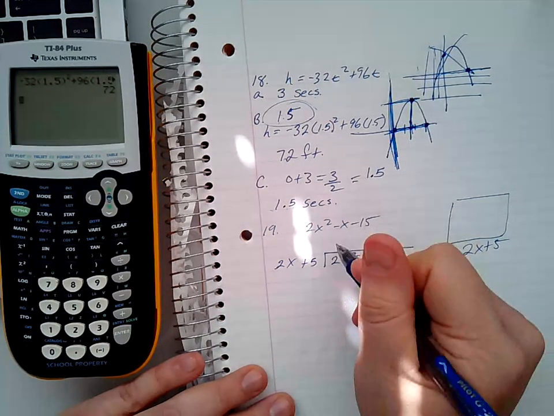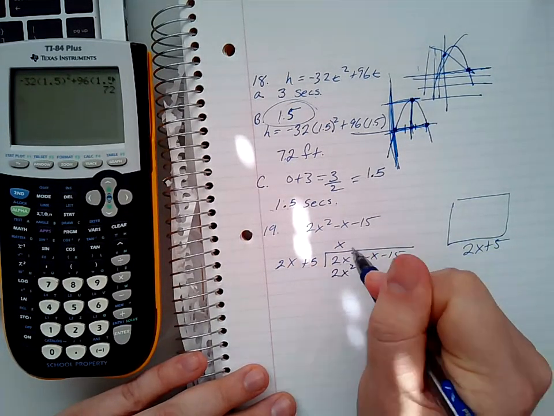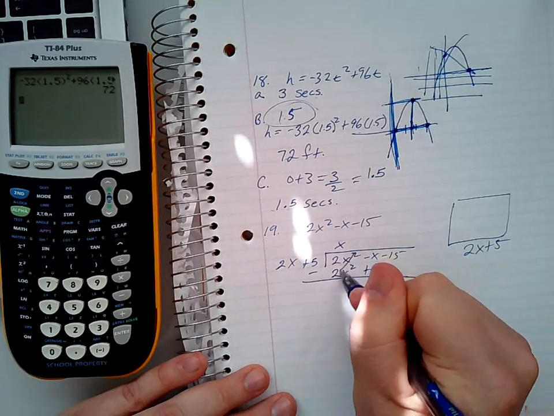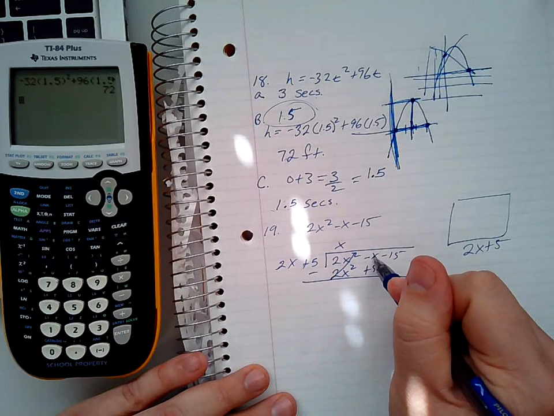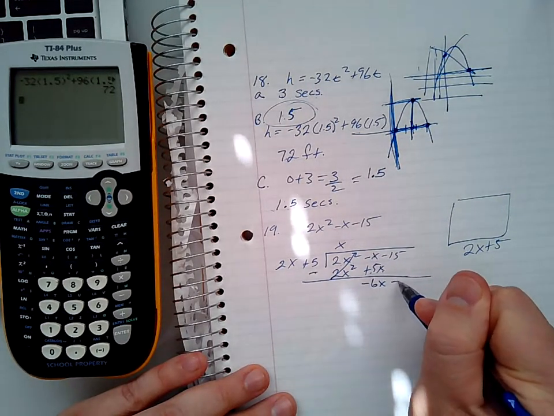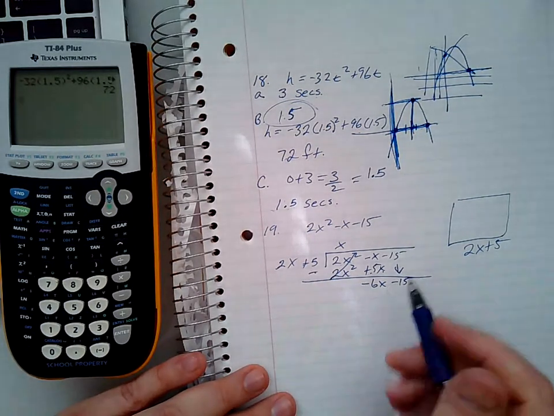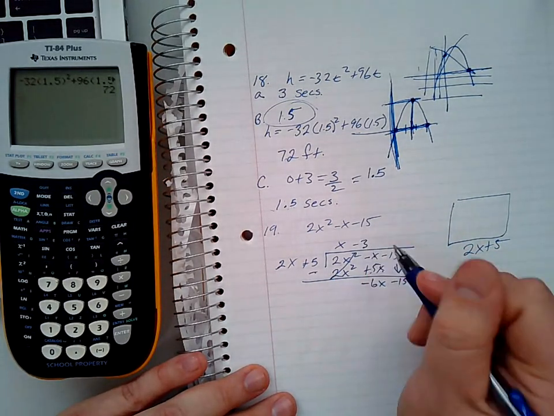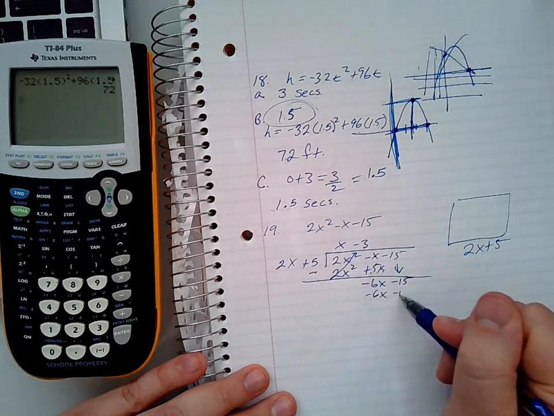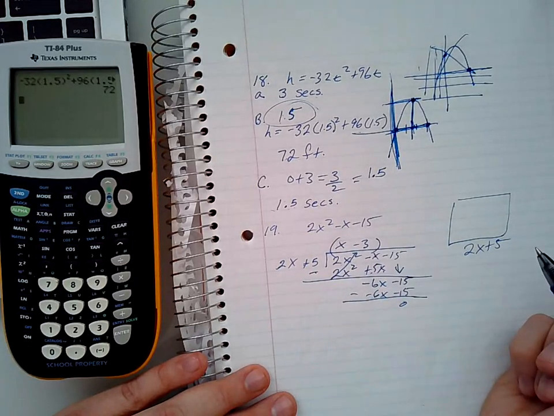And I know that 2x can go into 2x squared x times. I multiply, and then I subtract. So that cancels out. And negative x minus positive 5x is going to give me negative 6x minus 15. This drops. How many times can 2x go into negative 6x? Negative 3 times. And then multiply again, negative 6x. Negative 3 times positive 5 is negative 15. Subtract, and we get a 0. This is my width, x minus 3.